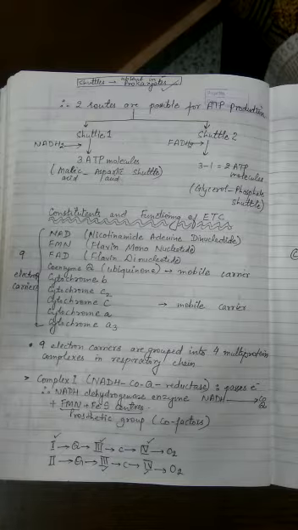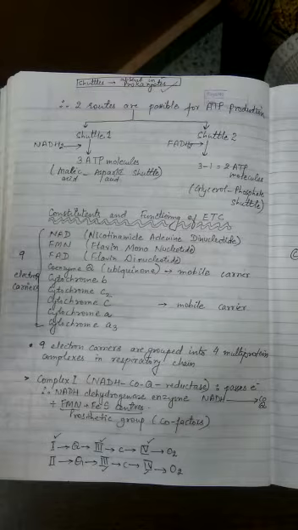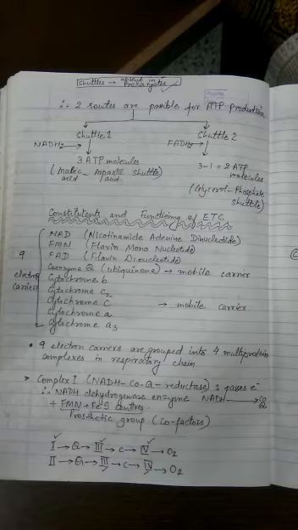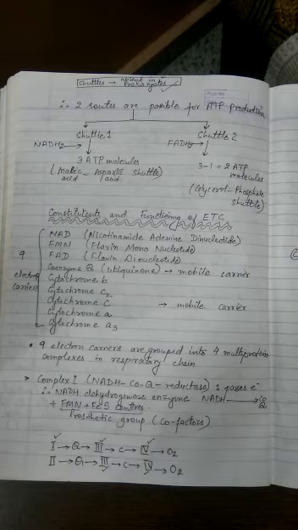We learned the constituents and the functioning of the ETS or ETC in the last class: there are 9 electron carriers in this concept, and out of these 9, 2 of them are mobile. Those mobile ones are coenzyme Q, also called ubiquinone, and cytochrome C. We also learned that these electron carriers are grouped into 4 multi-protein complexes in the respiratory chain.